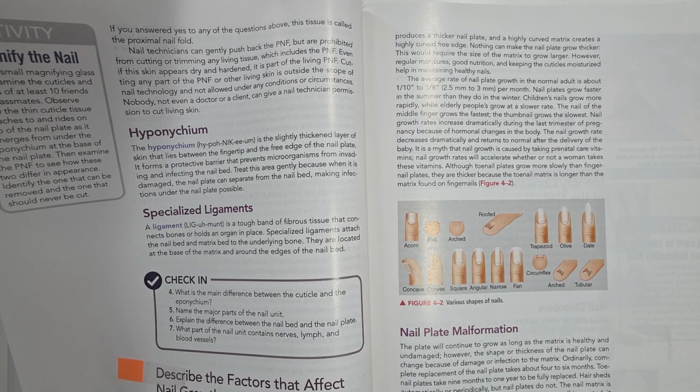Check in! What is the main difference between the cuticle and the eponychium? Name the major parts of the nail unit. Explain the difference between the nail bed and the nail plate. What part of the nail unit contains nerve, lymph, and blood vessels?